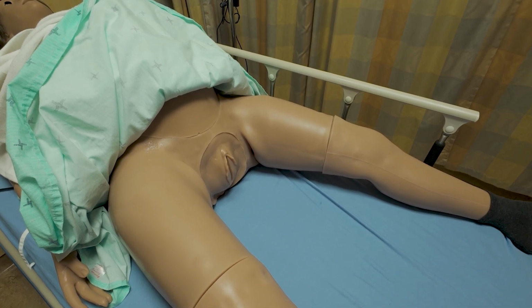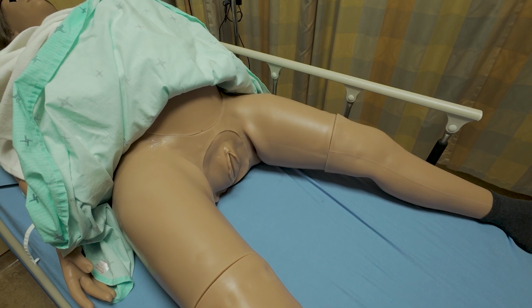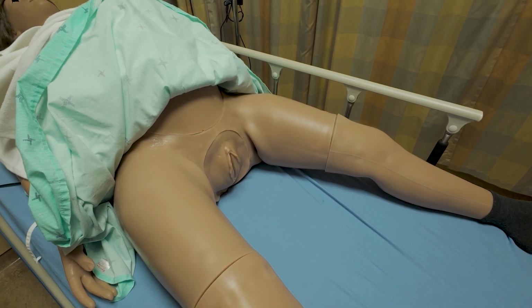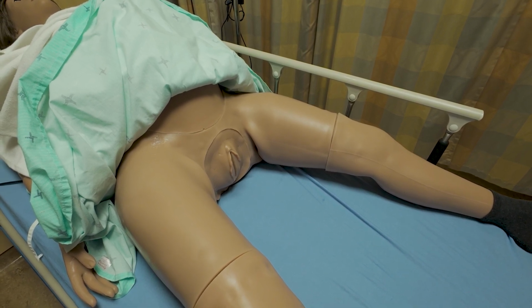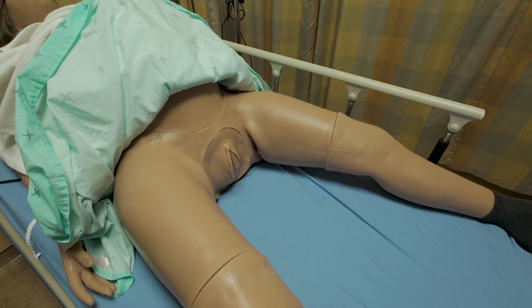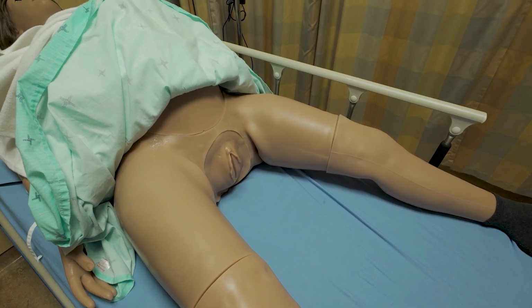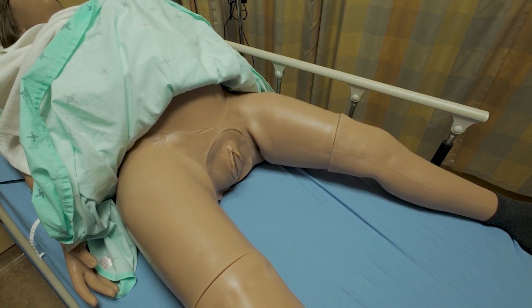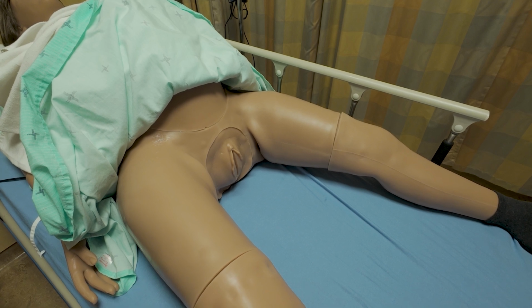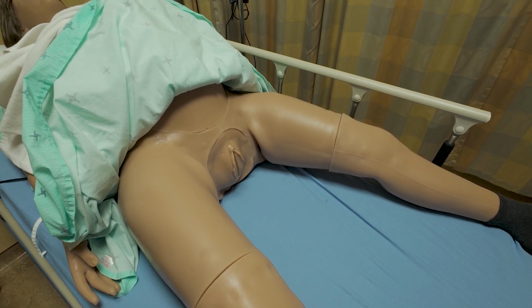Anytime you do a vaginal exam or introduce any foreign object to the vagina, it increases your client's risk of infection or chorioamnionitis. It could result in cord compression with fetal heart rate decelerations.